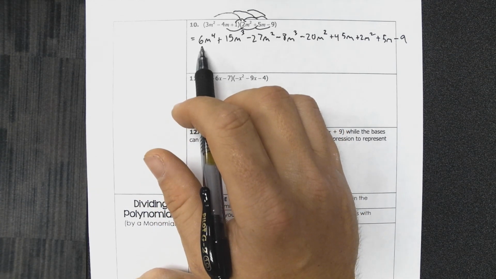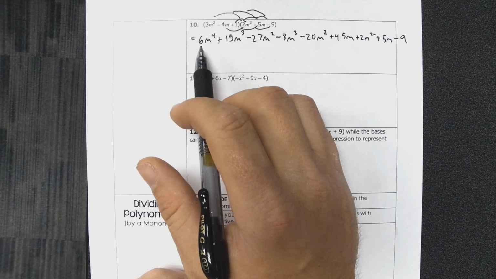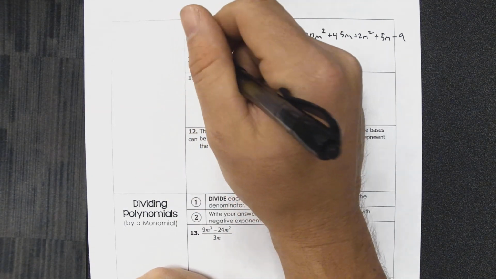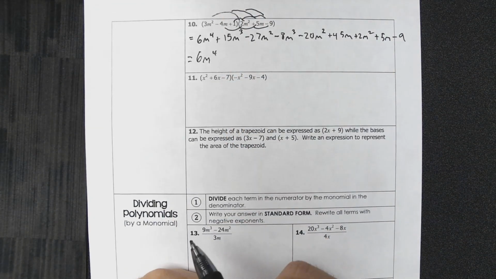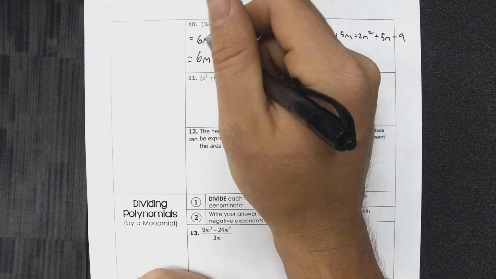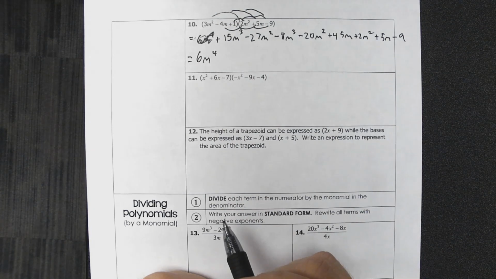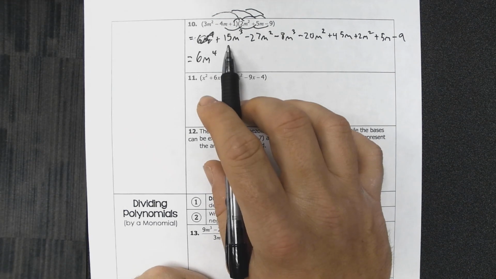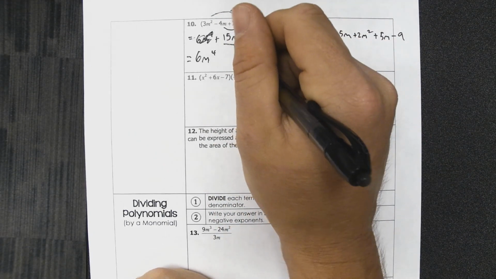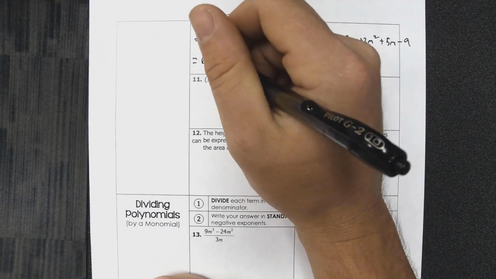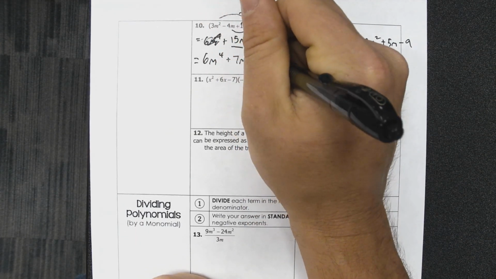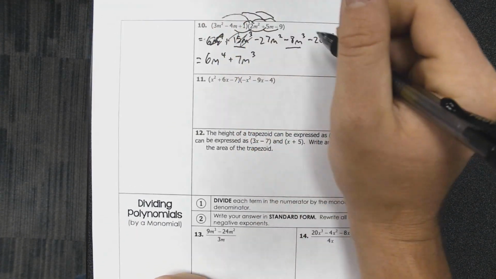I can combine my m to the 4th with all my other m to the 4th. Note there aren't any others, so that's covered there. And I like to lightly scratch it out when I've combined it. So I've got that term. Now I'm going to combine all my m cubes. Note I got a 15m cubed and a minus 8m cubed, so I can add those together. 15 minus 8 is going to give me 7m cubed. I'll lightly scratch those out.